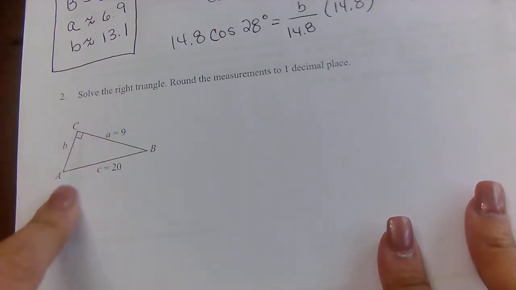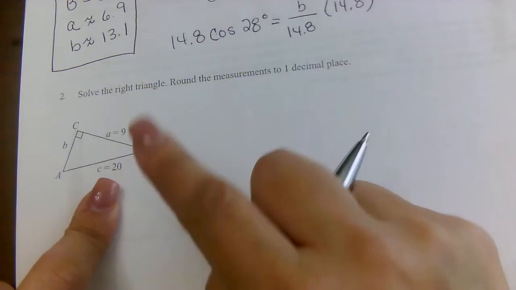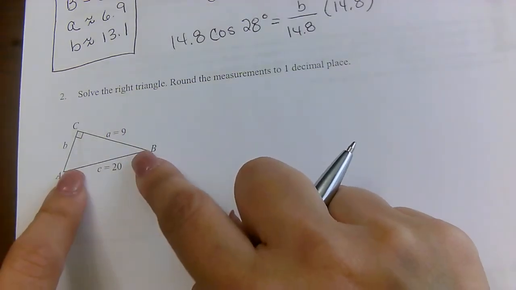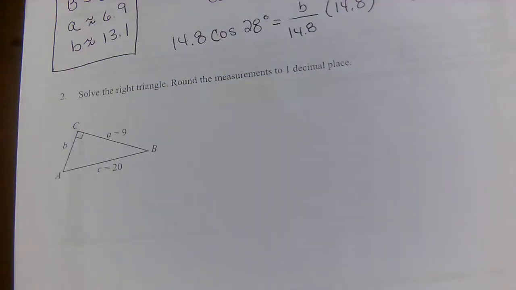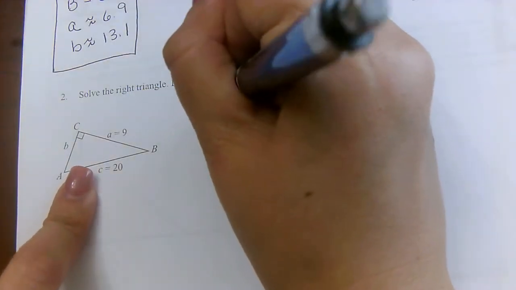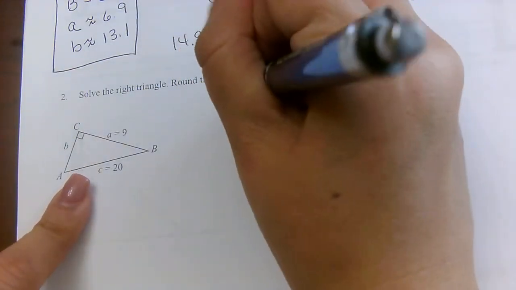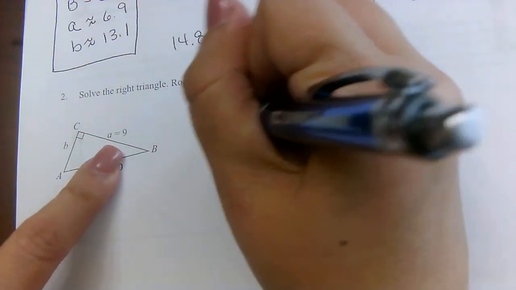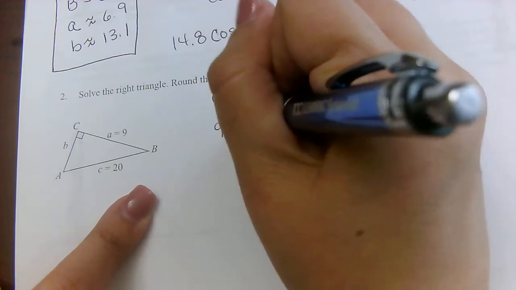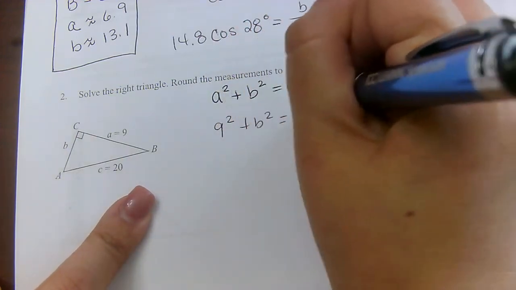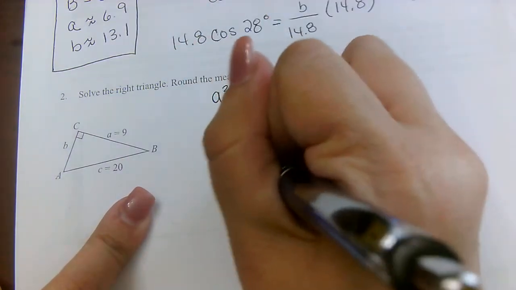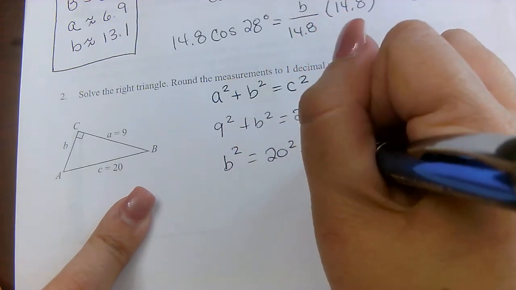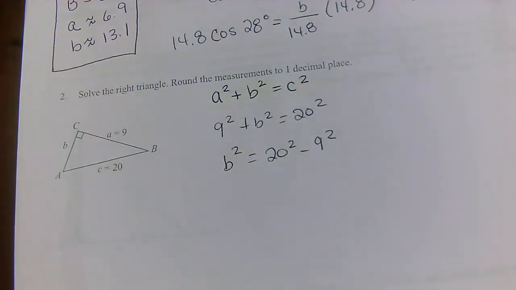Again, we're solving. We're doing this exactly the same way. However, notice this time we're only given 2 sides. We're not given the other 2 angles. Okay, first thing I'm going to do is use Pythagoras identity and solve for b. So a squared plus b squared equals c squared. a squared is going to be 9 squared plus b squared is equal to 20 squared. So b squared is 20 squared minus 9 squared. Okay, and I'm going to use the calculator for that.